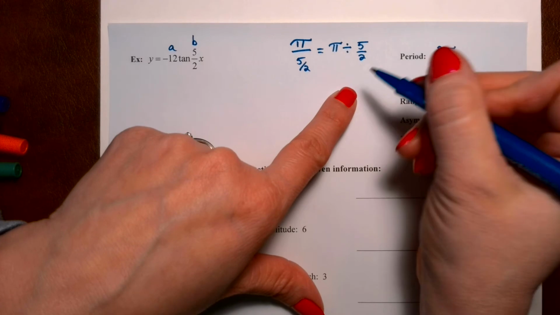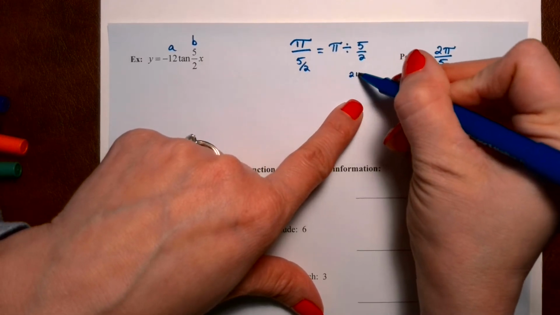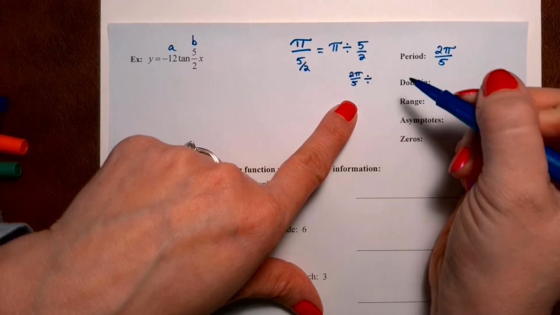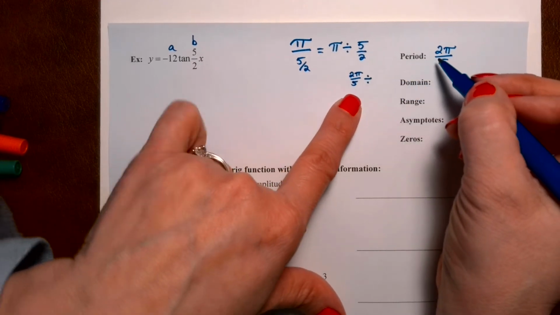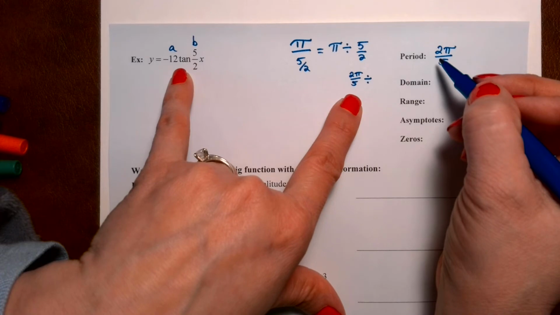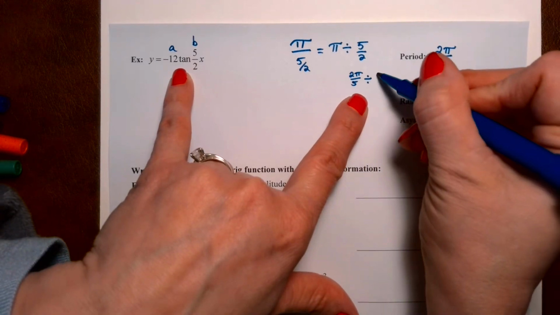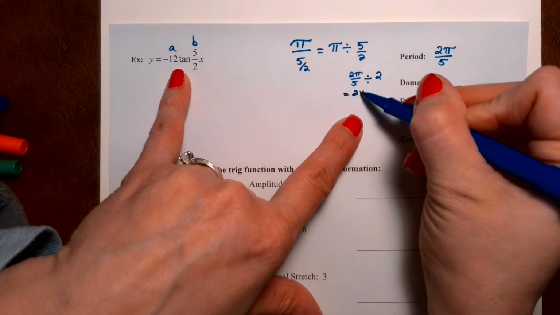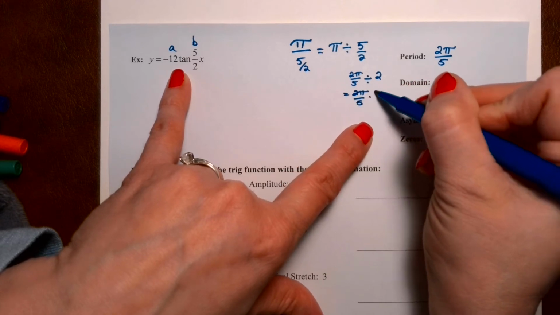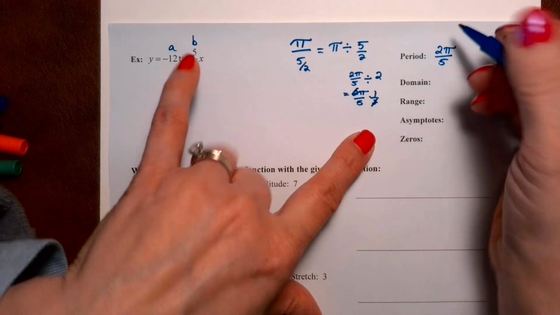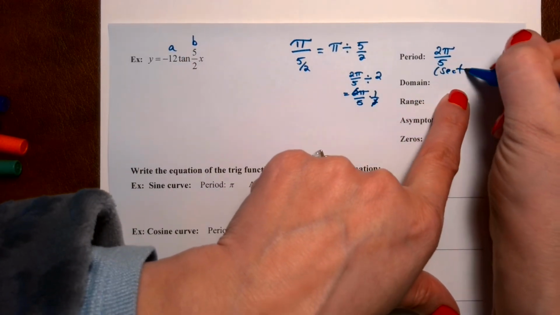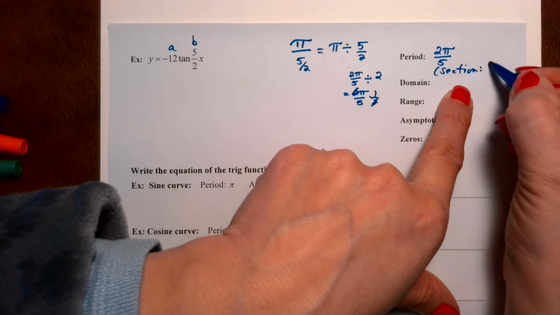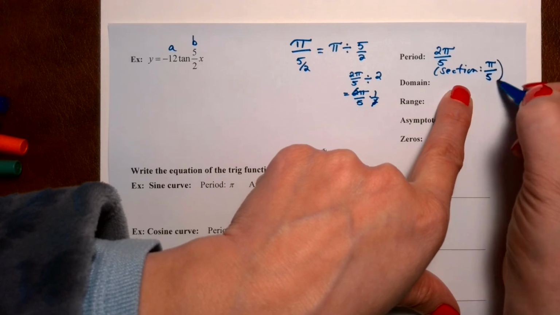If I took 2 pi over 5, and I divided that by, how many sections do we divide tangent into? Yeah, we divide him into 2 sections. Keep change flip. That's going to be 2 pi over 5 times 1/2. The 2's cancel. Okay, so a section, let's just write this down here, just a little parentheses. The section would be pi over 5.